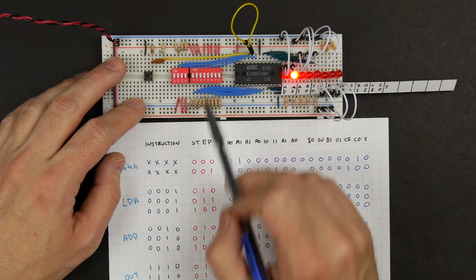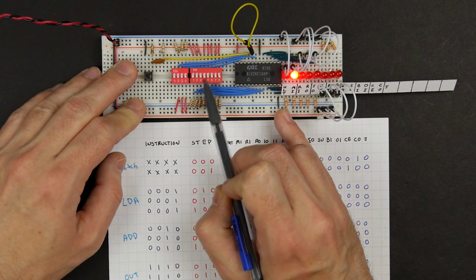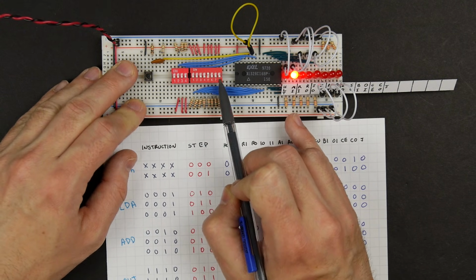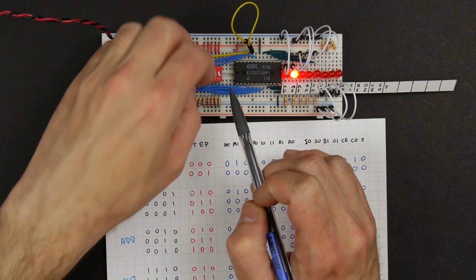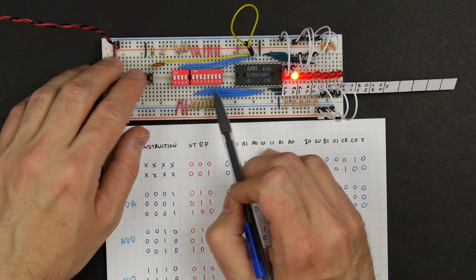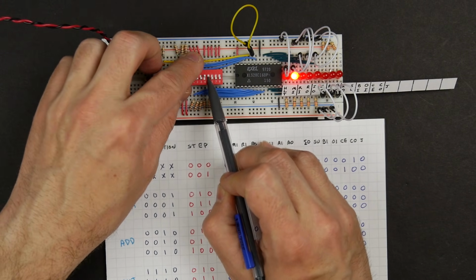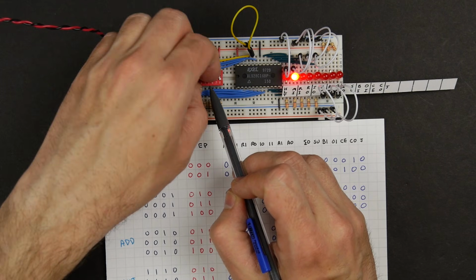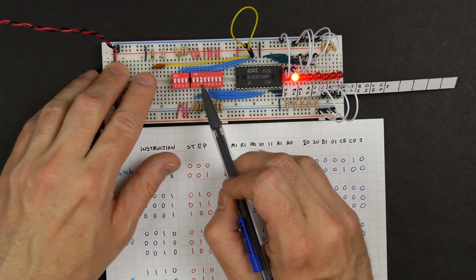So really what I want to do is cycle through all of the possible instructions. So I'll go to instruction 1, step 0, and program that in. And then I'll go to instruction 2, step 0, and program that in. And instruction 3, and program it in. And then instruction 4, and program it in.